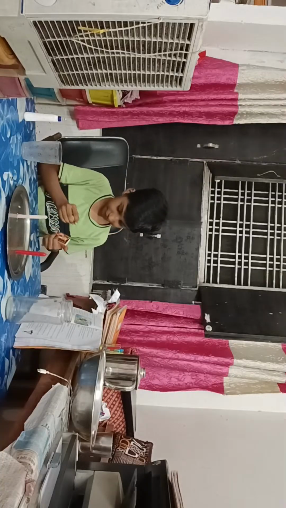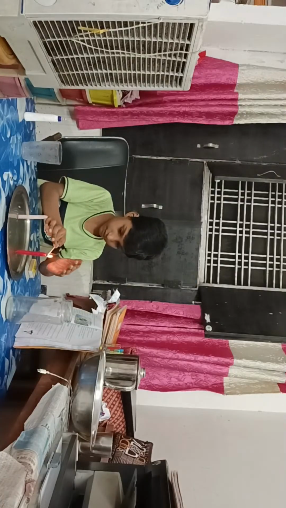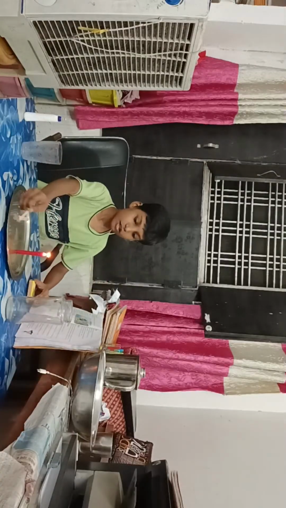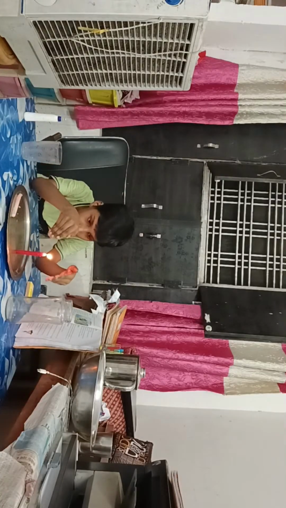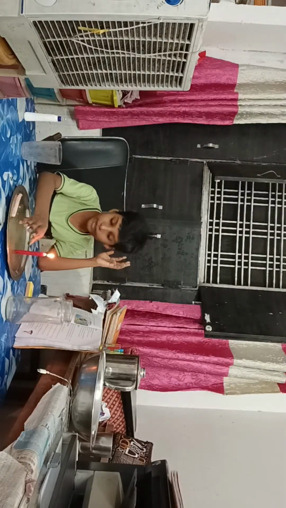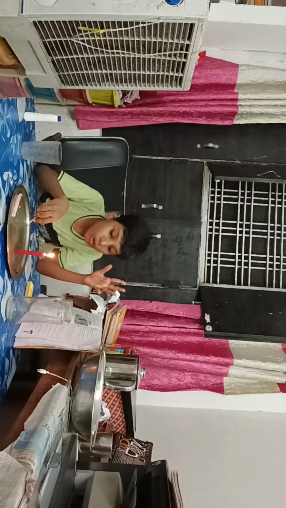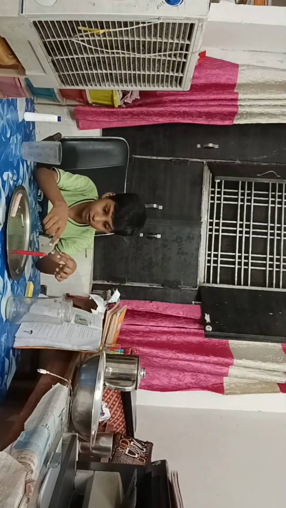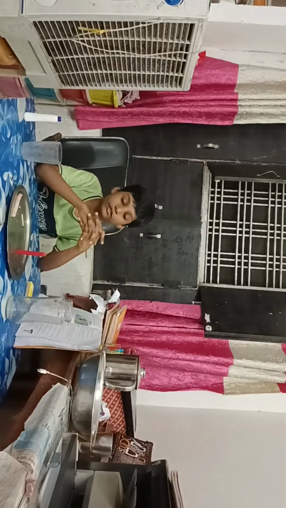So this candle is lighting now. When I stop this candle, see, some pollution is coming out. Some particles are coming out. So that is called air pollution.